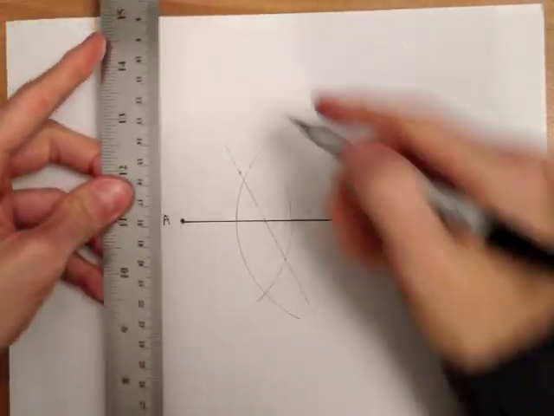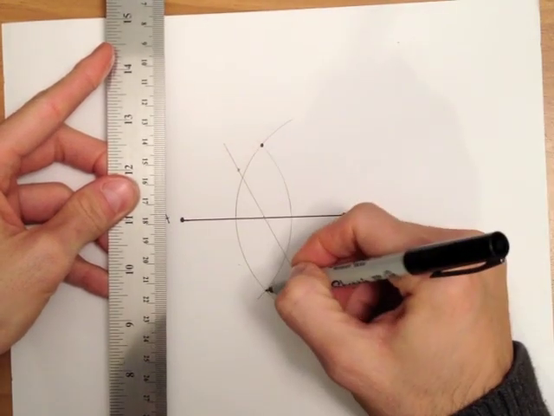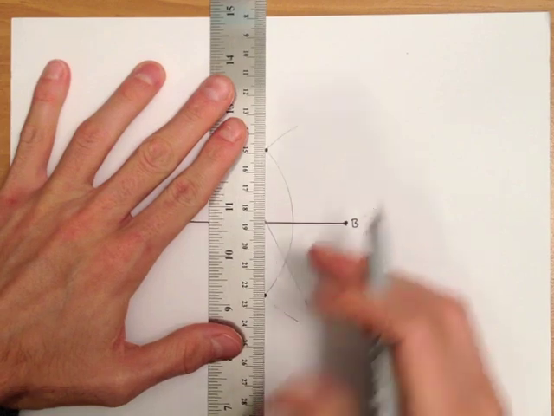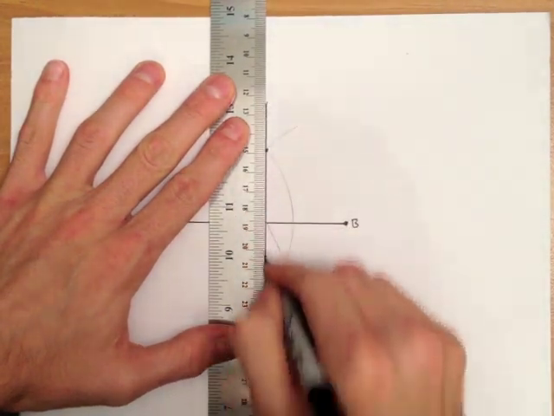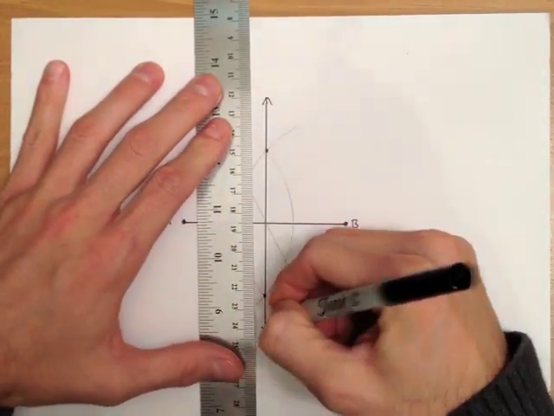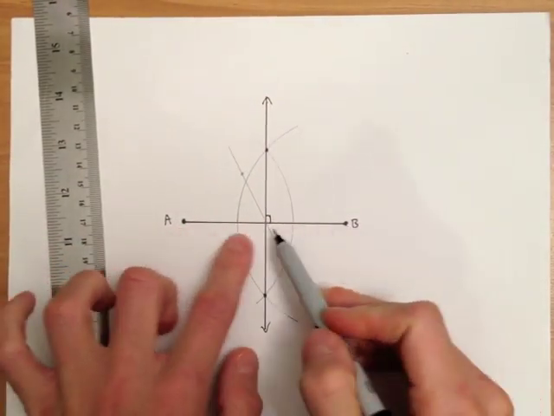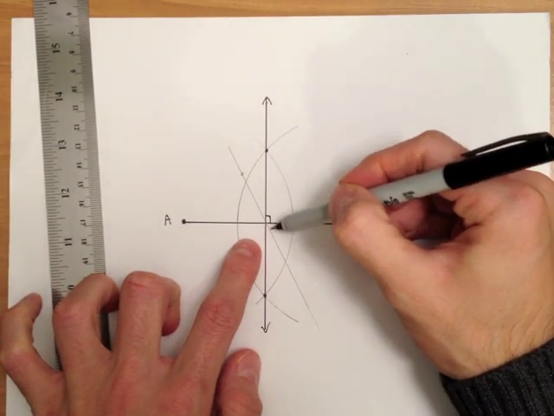You then take your ruler and you connect the 2 points where those arcs intersect. And this new line is your perpendicular bisector. It goes directly halfway between line segment AB, and it forms a 90-degree angle.